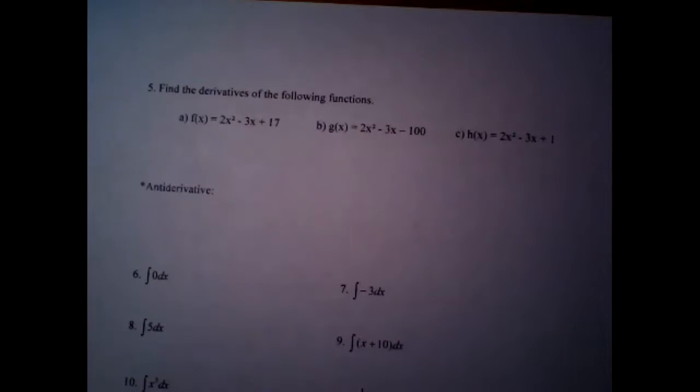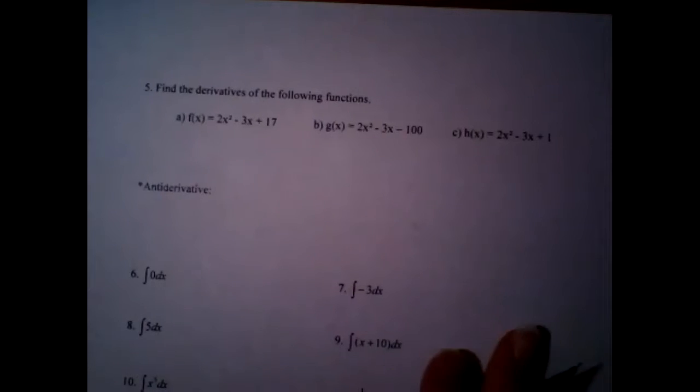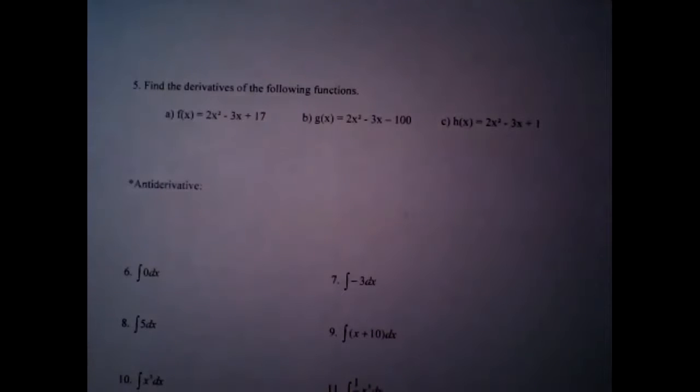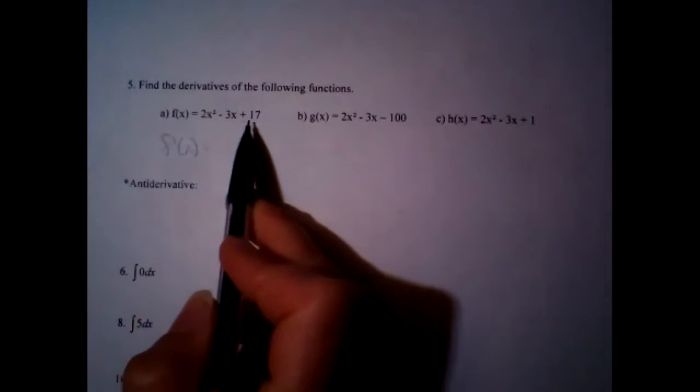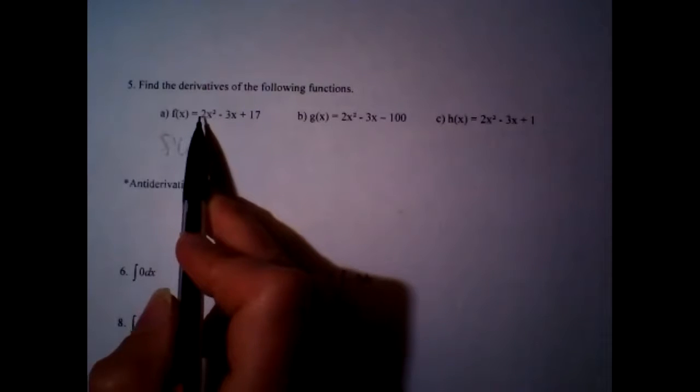All right, and then the last thing we're going to look at today are antiderivatives, which is exactly what it sounds like, the opposite of a derivative. I want to real quick look at A, B, and C here. What are the derivatives of these? For example, look at A. Everybody, what is the derivative of this function? If we were to take the derivative of this.